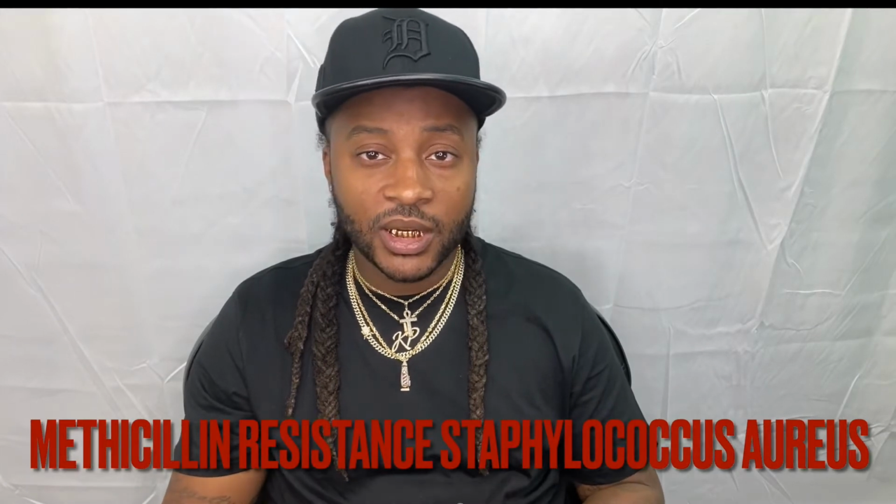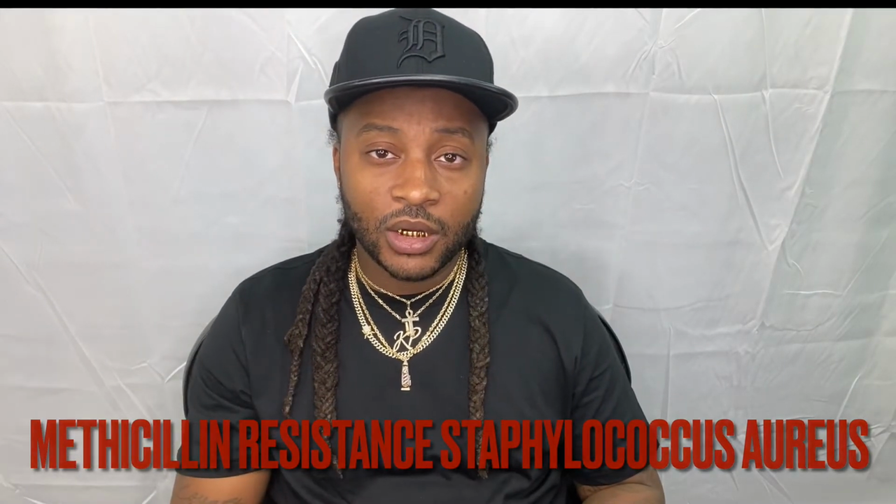Some types of staph infection bacteria are highly resistant to conventional treatments such as antibiotics. An example is the staph infection called methicillin-resistant Staphylococcus aureus. Historically, MRSA occurred most frequently among persons with a weakened immune system or among people who had undergone medical procedures. Today, it has become more common in otherwise healthy people.